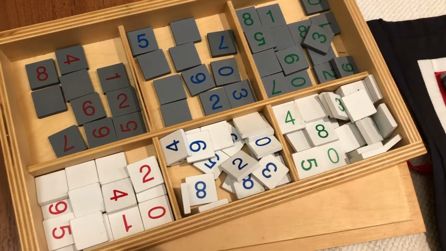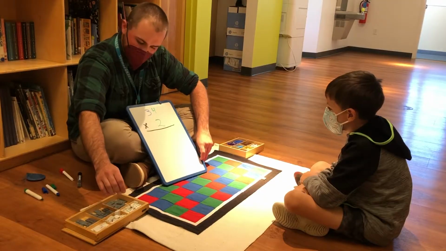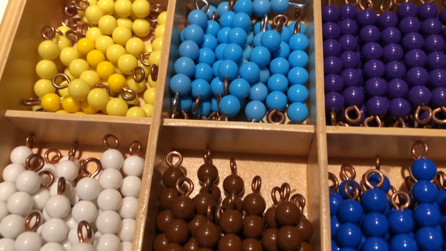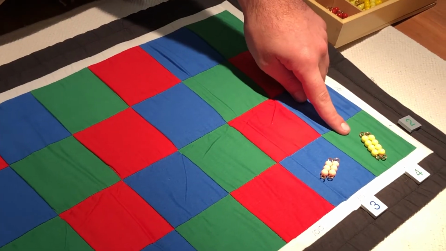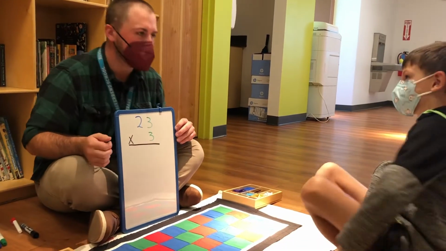Another work that's frequently used in the lower elementary classroom is the checkerboard. Students use colored beads based on their value to solve multiplication problems. We then set up our problems using their multiplier and multiplicand tiles and begin laying out our beads.